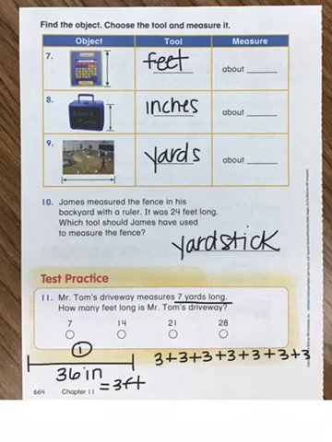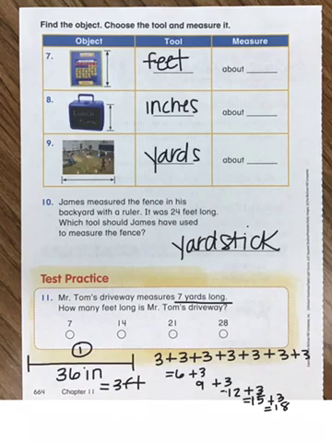Okay. So 3 plus 3 over here, 6. Plus 3 more, 9. Plus 3 more is 12. Plus 3 more is 15. Plus 3 more is 18. Plus 3 more is 21. So now I've added 3 7 times. I got to 21 feet. So my answer is 21.